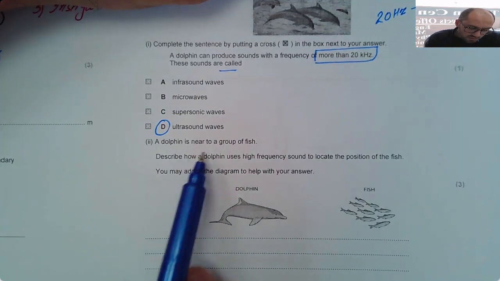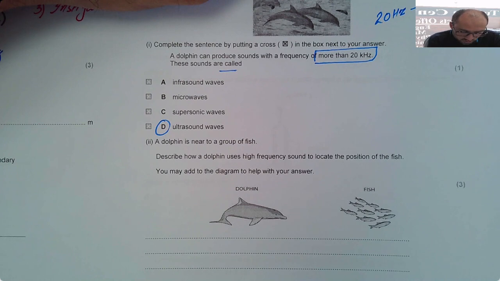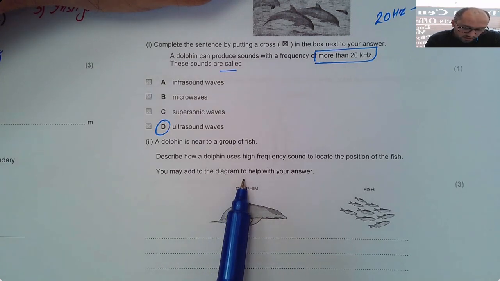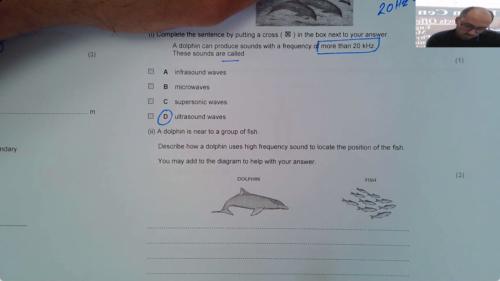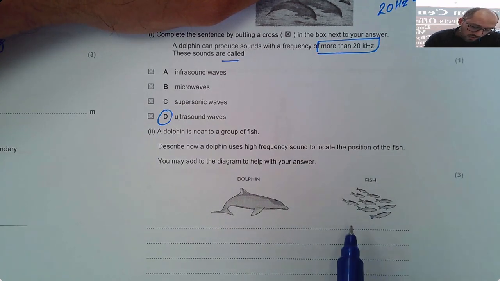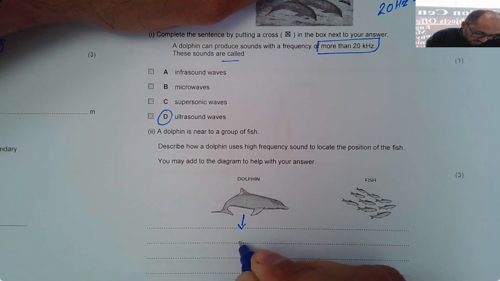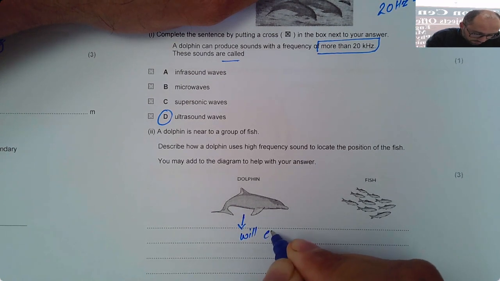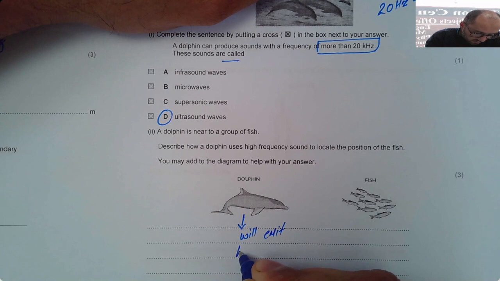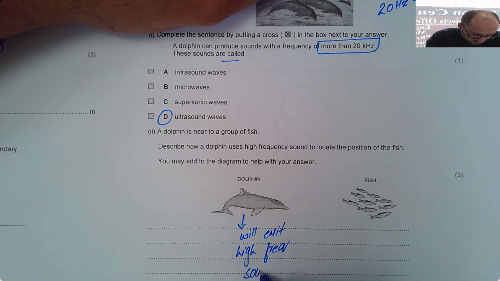It says a dolphin is near to a group of fish. Describe how a dolphin uses high frequency sounds to locate the position of the fish. You may add to the diagram to help your answer. So you need to remember, to locate the fish, what it does is, number one, the dolphin will produce high frequency sound. It will emit high frequency sound.